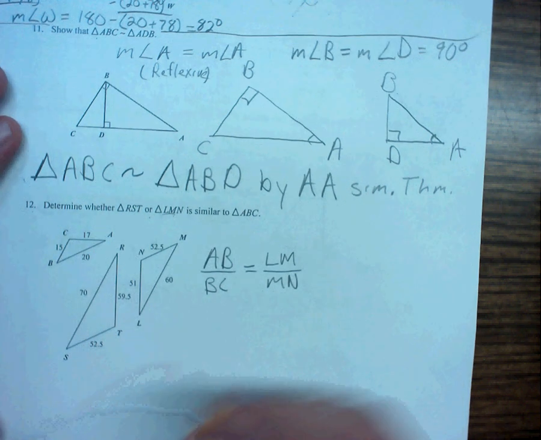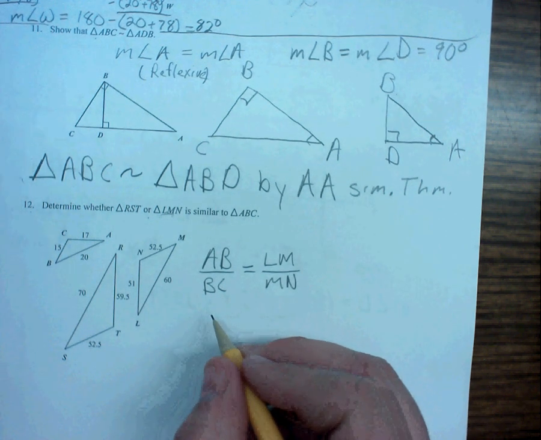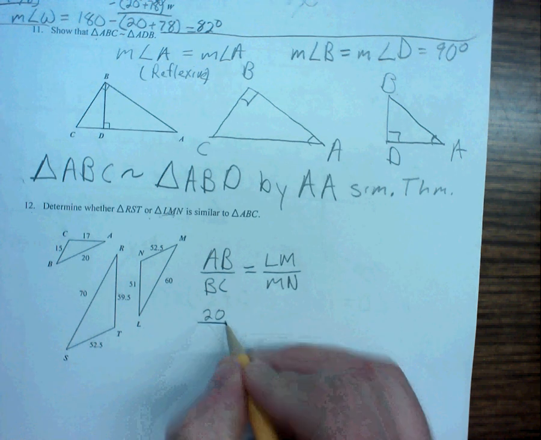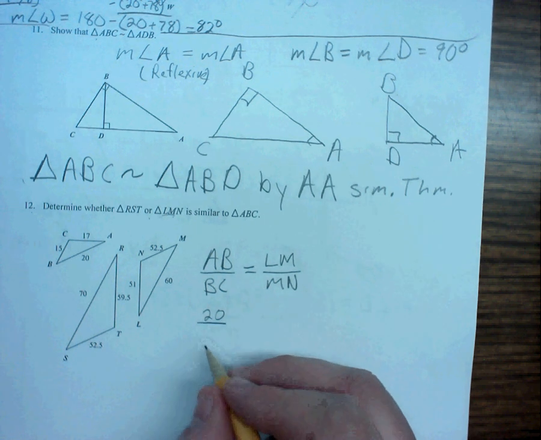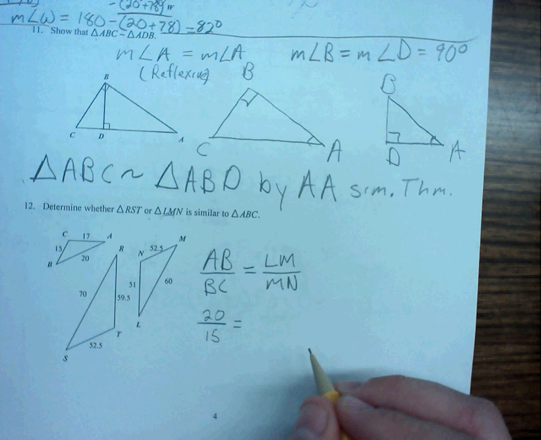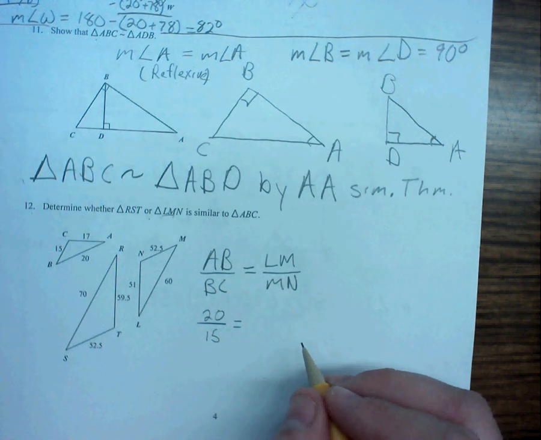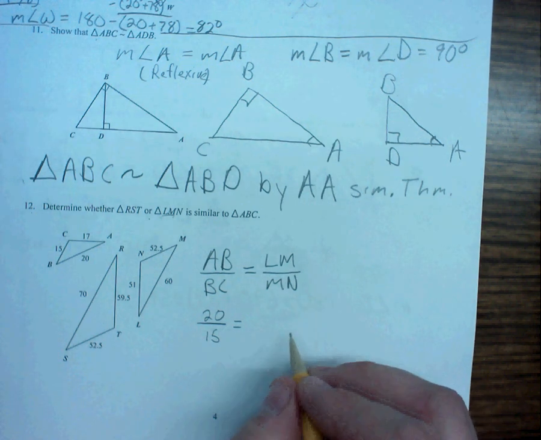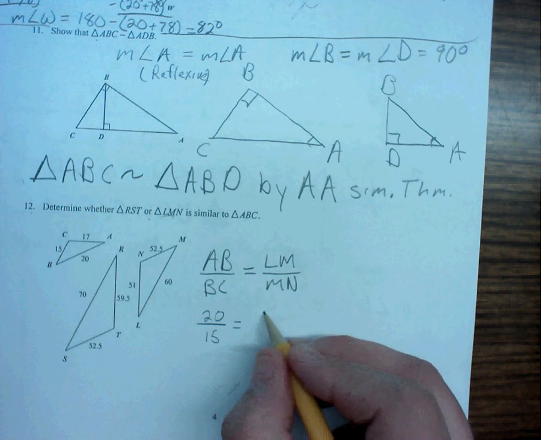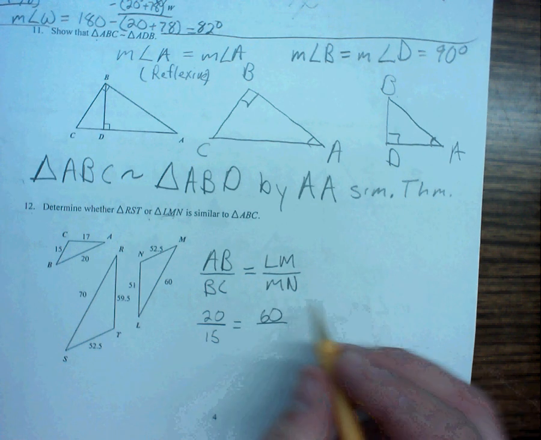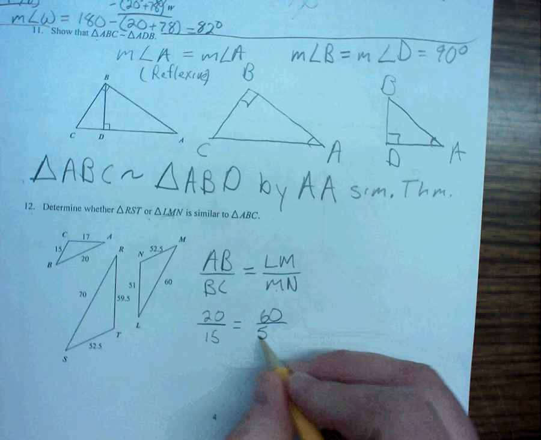Then I'm going to plug in the numbers and see. So for AB, I've got 20 all over BC, which is 15. And if they're similar, this will be equal to LM, which is 60, and then MN, which is 52.5.